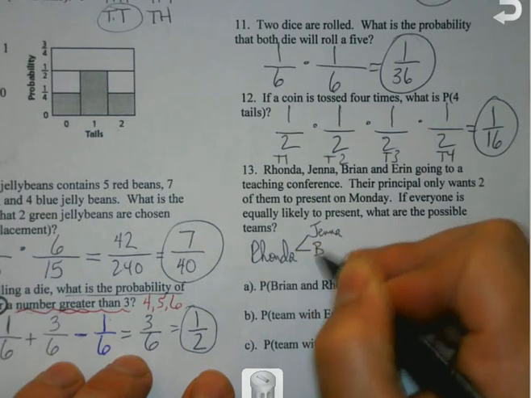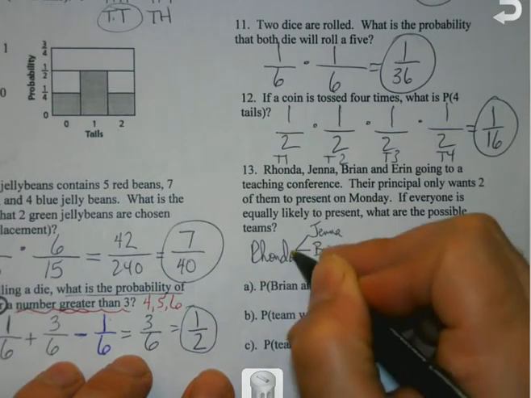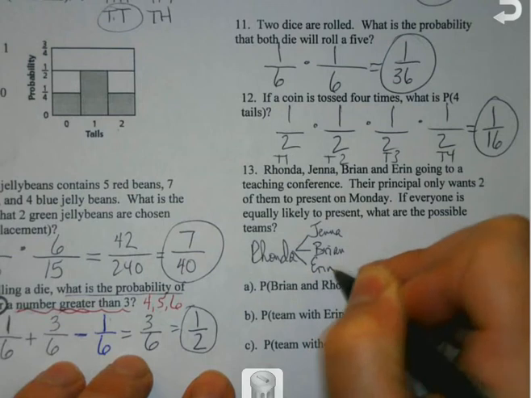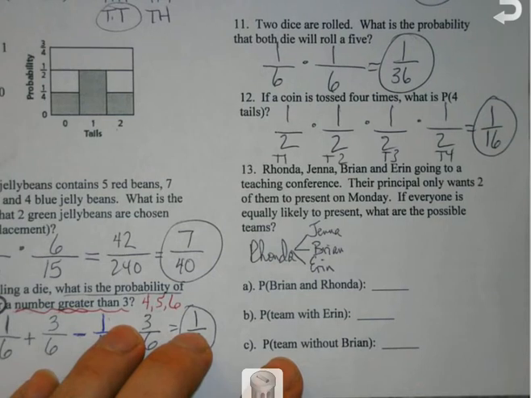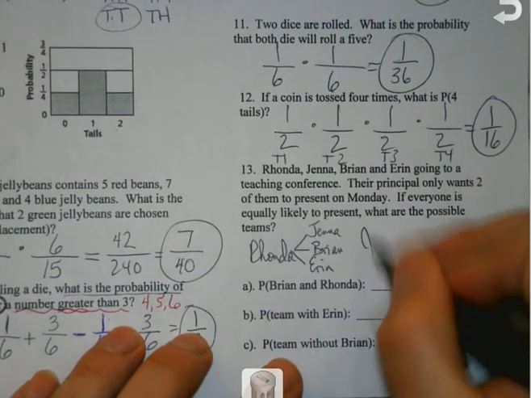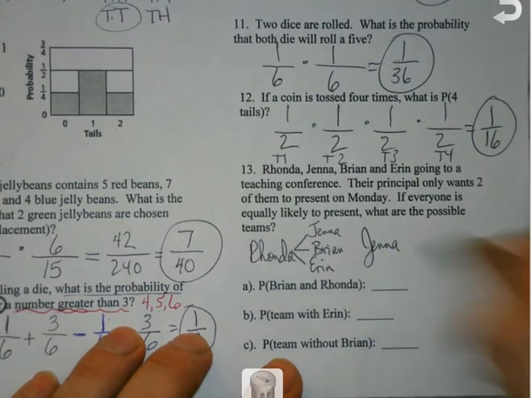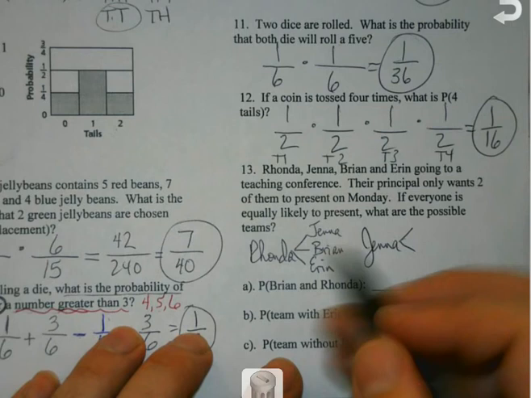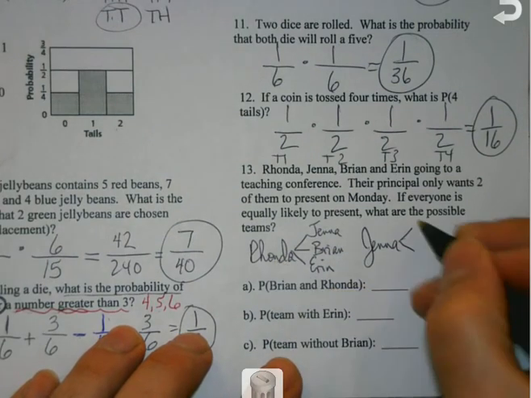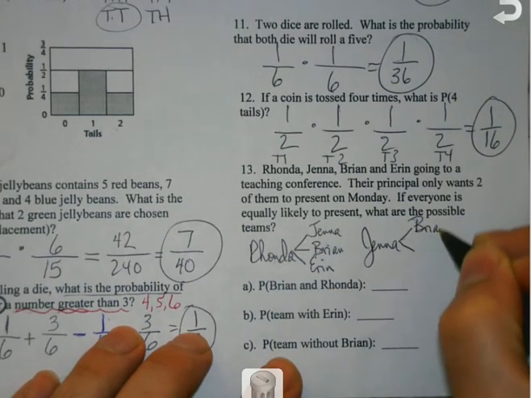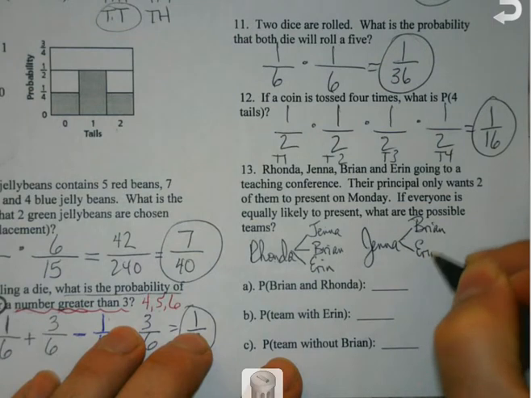Rhonda could team with Brian. Or Rhonda could team with Aaron. So then I'm like, okay, but what if Rhonda's not in the group? Okay, let me move to the next person in the list here, which would be Jenna. Okay, now Jenna's already teamed with Rhonda here, so I can't do that one again. But she could team with Brian or Aaron.